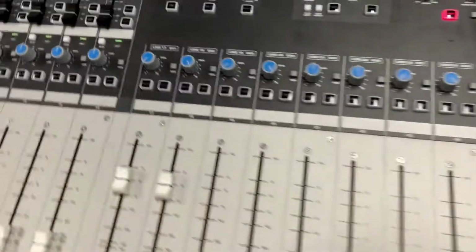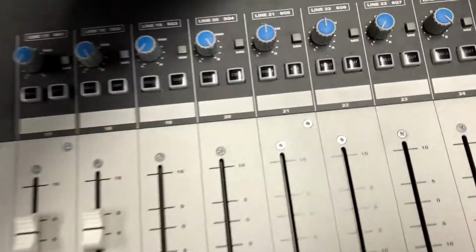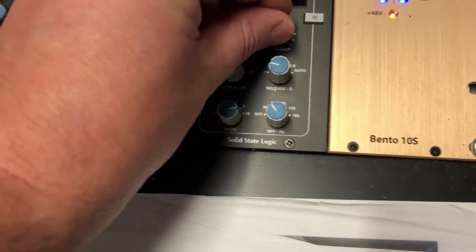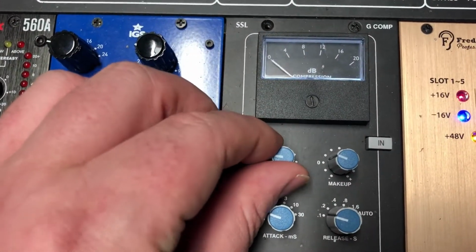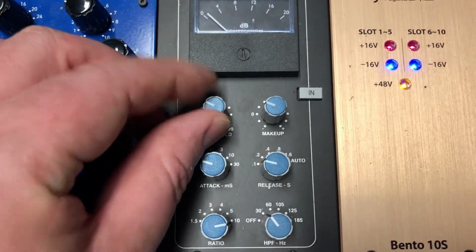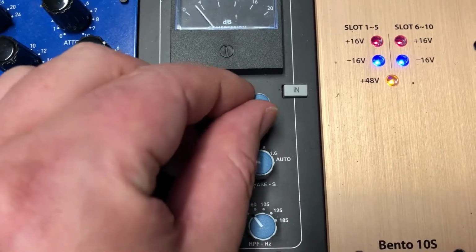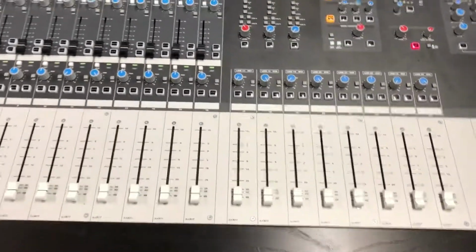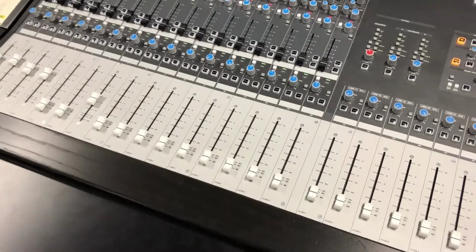Now, we don't have an insert in switch on these buses, so it's just activated once it's in. I can switch in and out. You can just bring it in. So it's super aggressive, just so you can hear it on the phone. We are now compressing the drums as a drum bus.